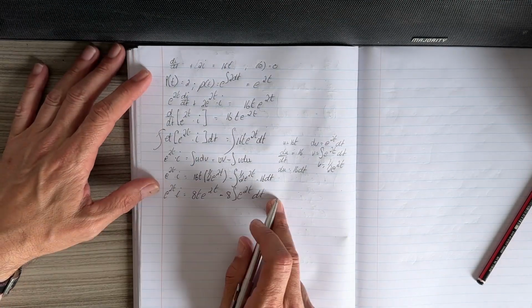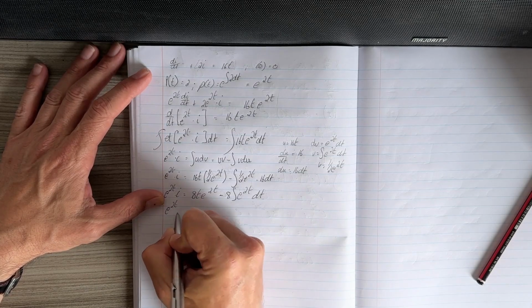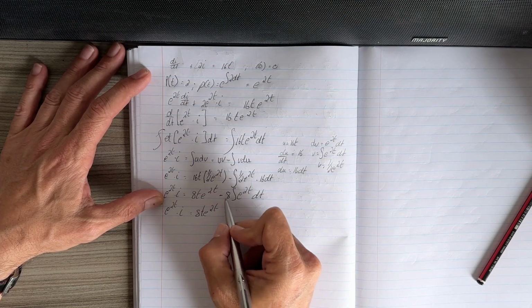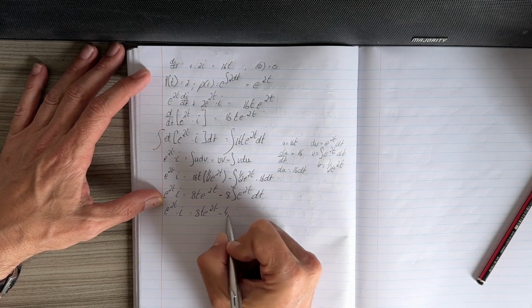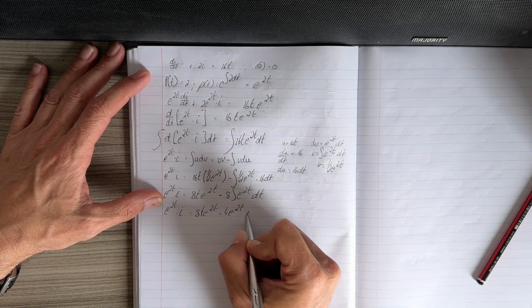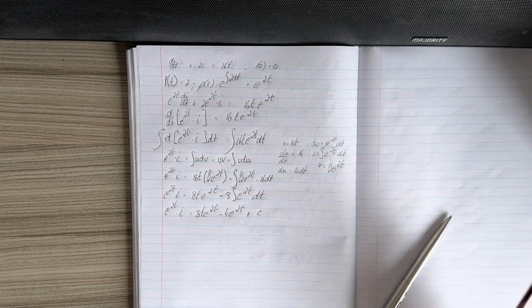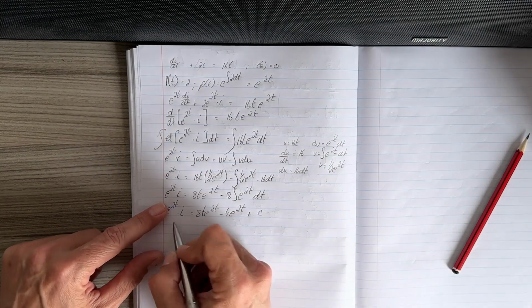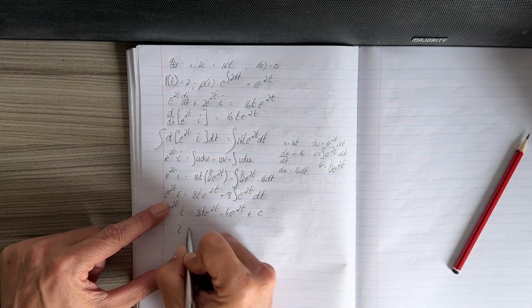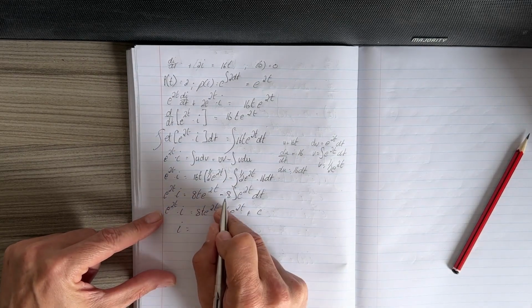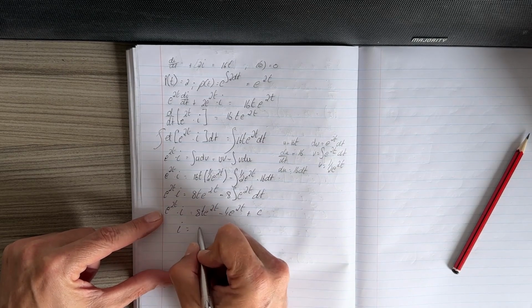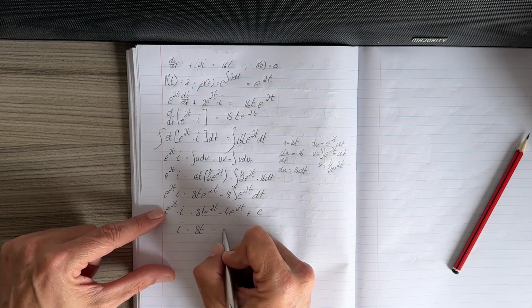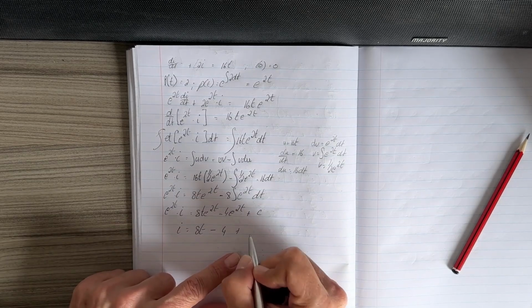Again, now we can take the integral. e to the 2t times I is 8t e to the 2t minus 8 over 2, so it's minus 4e to the 2t plus c. We want I on its own, divide through by the e to the 2t. So I is going to be 8t e to the 2t divided by e to the 2t, which is just 8t, minus 4e to the 2t divided by e to the 2t, which is just minus 4, plus c.